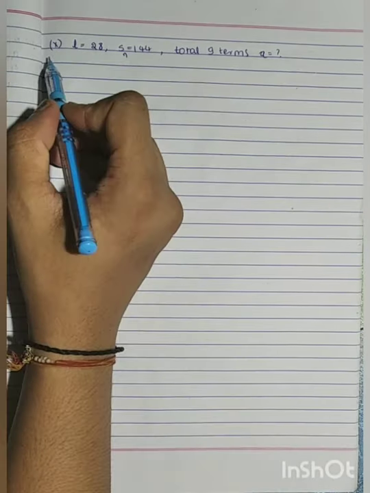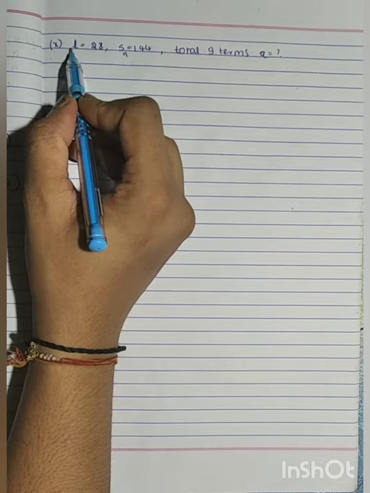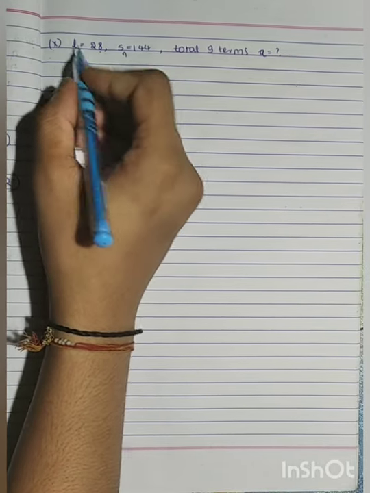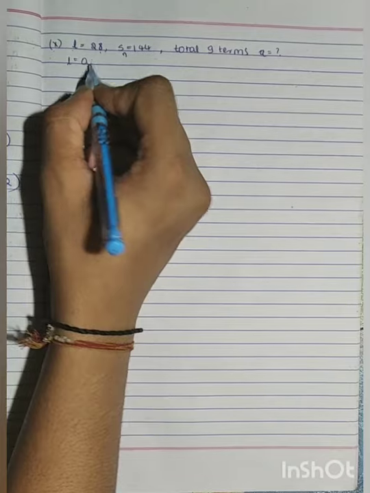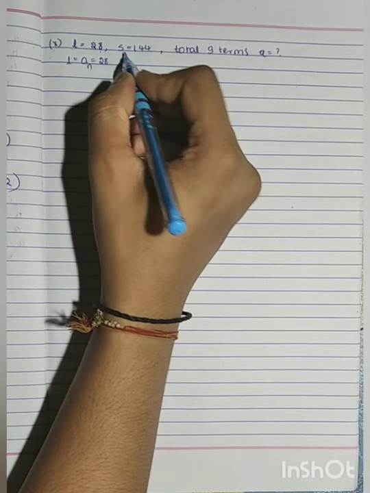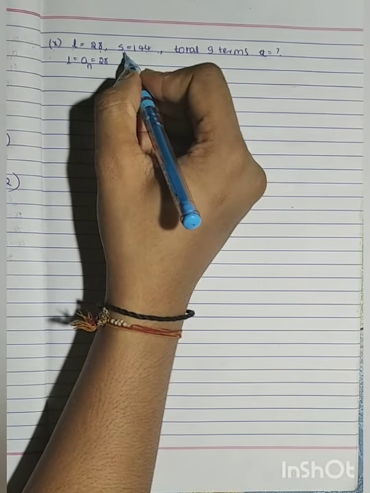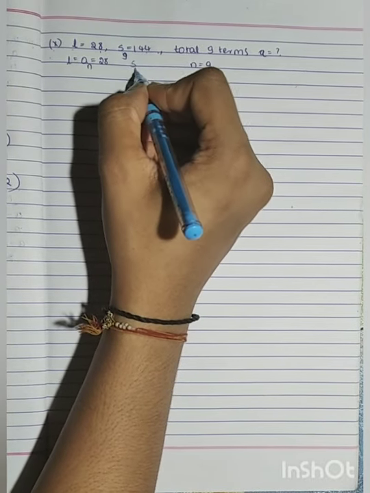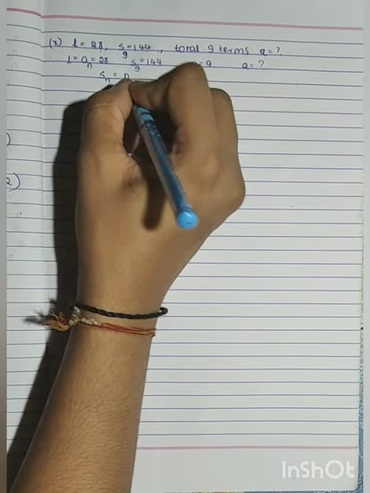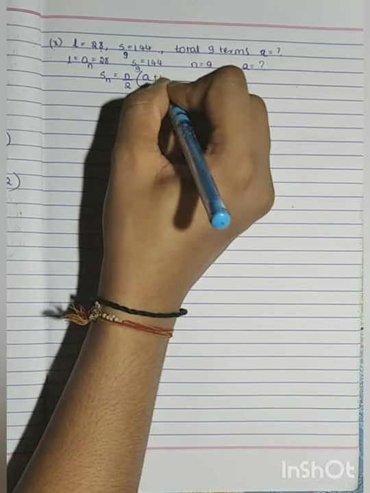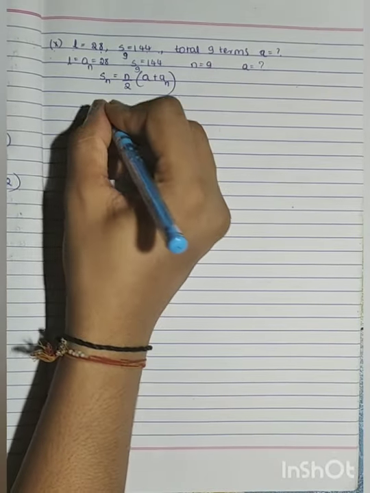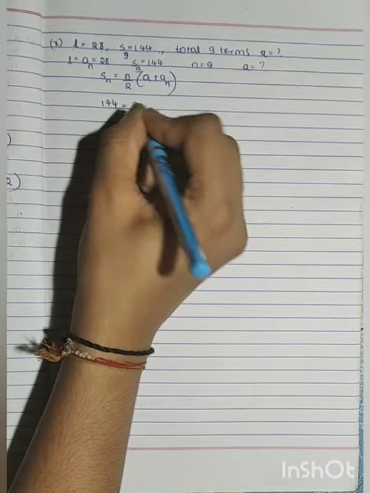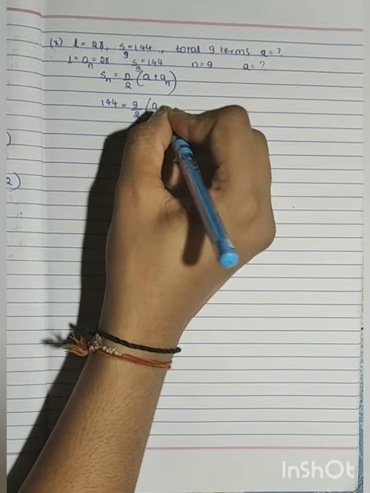So now the 10th sub question. In this question they have given that the last term here is 28. So L is nothing but an, which is equal to 28. Sn here is 144. That is nothing but S9, because n is equal to 9 and S9 is equal to 144. We have to find what a here is. We will use the formula Sn is equal to n upon 2 into a plus an. Sn here is 144, n is 9 by 2, a plus 28.